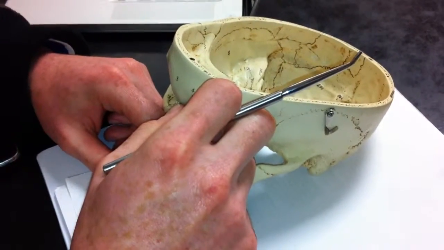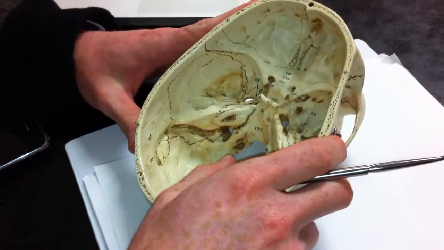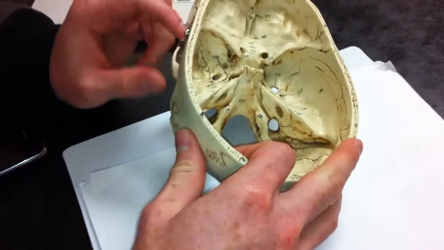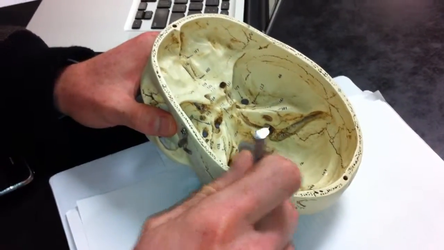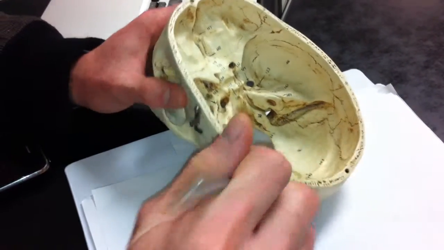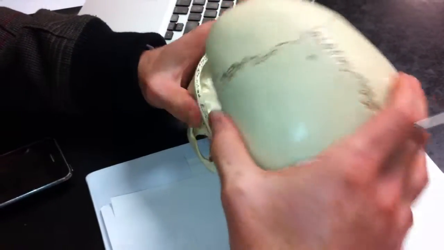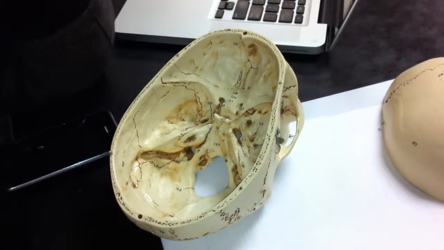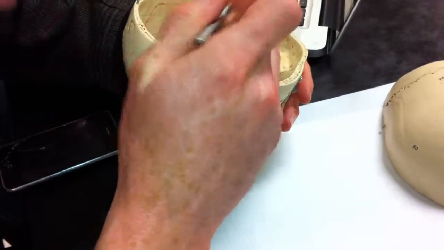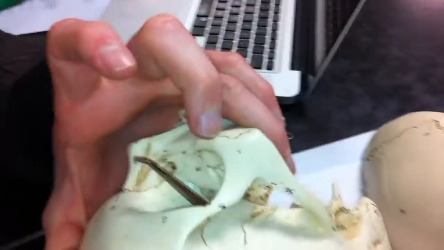Okay. Sphenoid. They have a sphenoid over there. Okay. I don't know the lingua. The sphenofrontal. I don't know some of these sutures. The optic canal is going to be there.